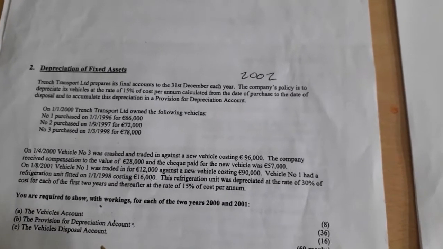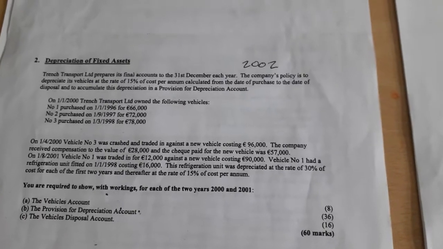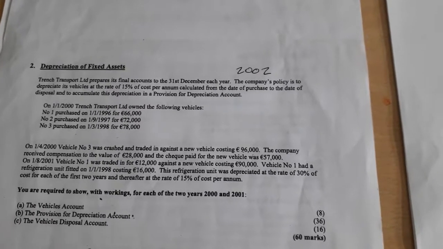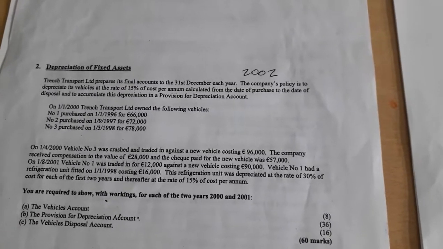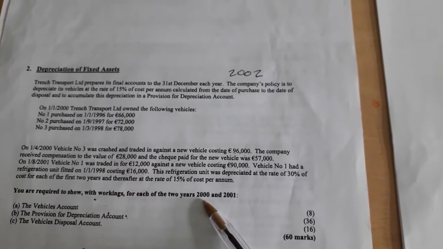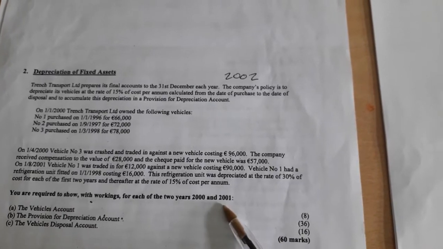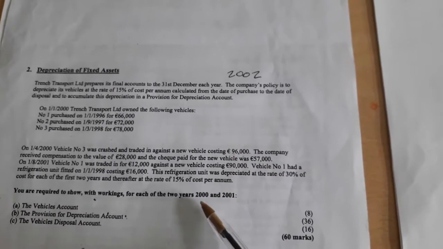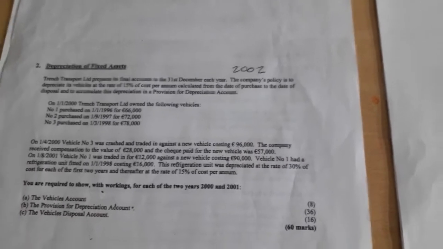Now, the vehicles disposal account, just like in the revaluation question, disposal accounts only occur on the occasion that there is a disposal. Now, as it turns out, there is a disposal of a vehicle in the year 2000 and in the year 2001, so there will be a vehicle disposal account for both those years.